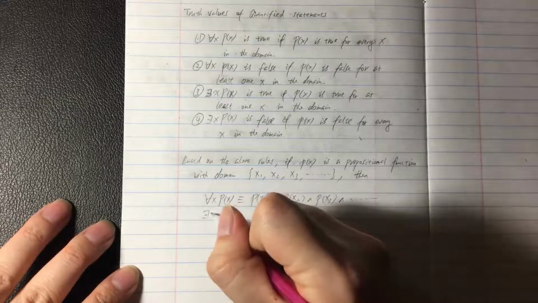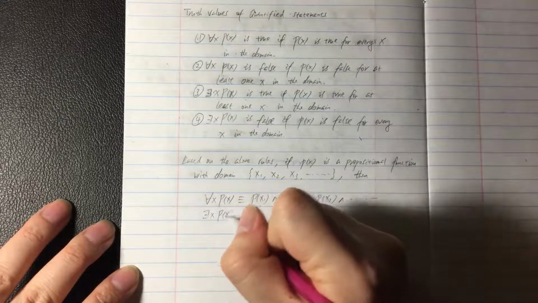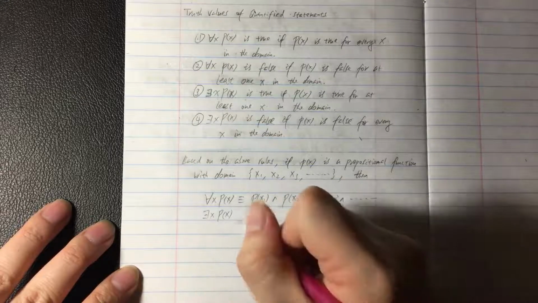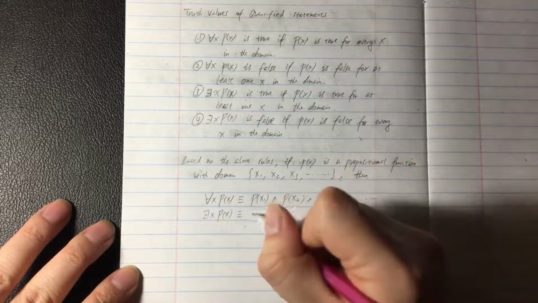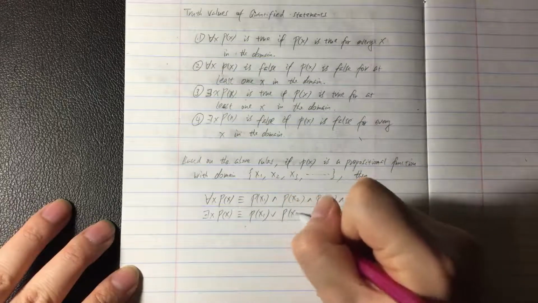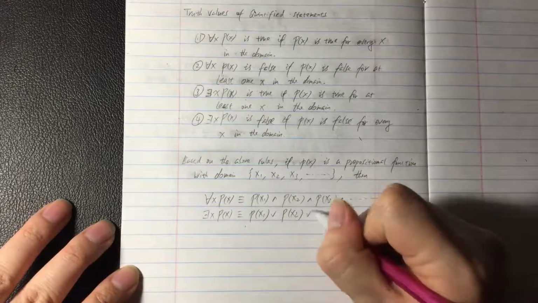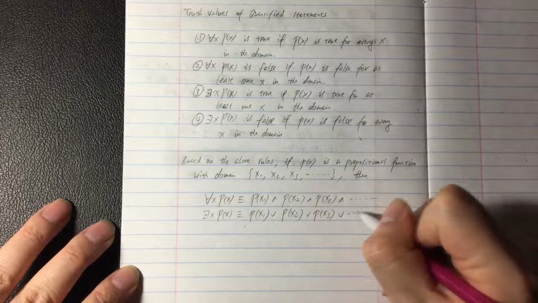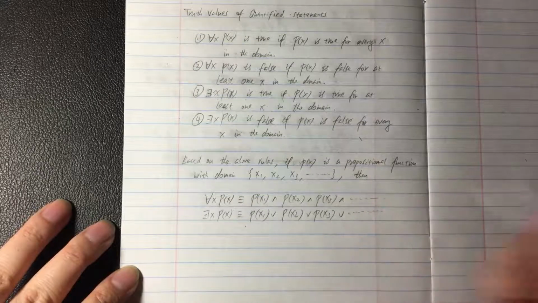The statement there exists x, p of x is equivalent to p of x1 or p of x2 or p of x3 or everything else.